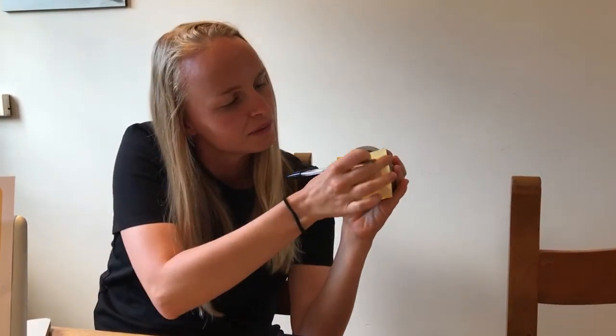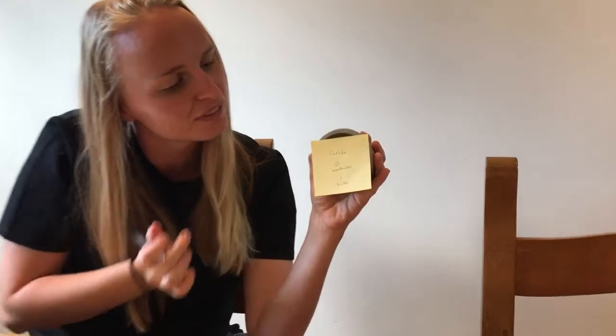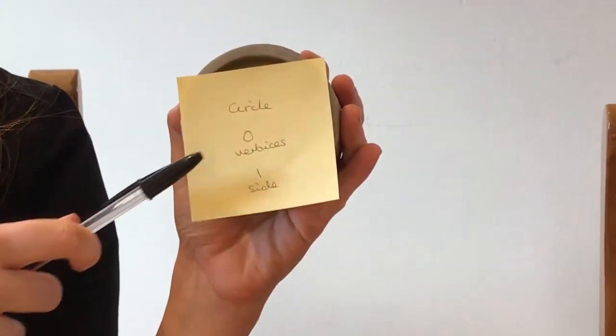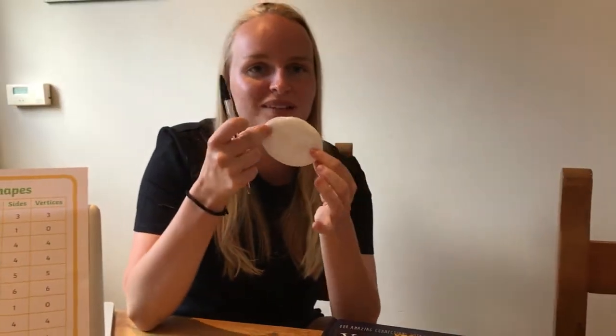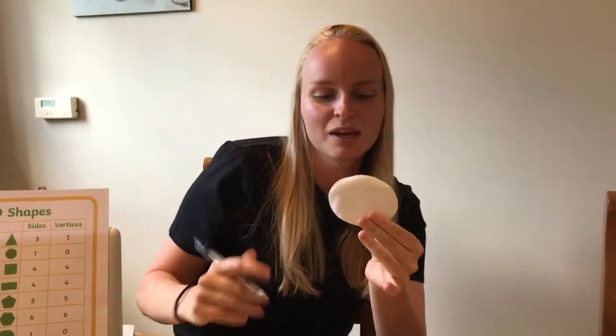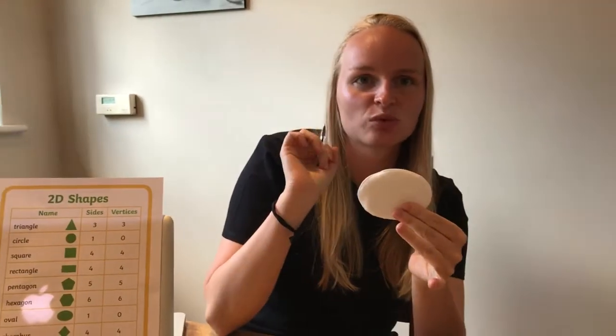Okay, so let's see if I can stick that on. There we go. Circle has 0 vertices and 1 side. Now, I was lucky enough to find something a little bit different. So here we have what looks like a squashed circle.